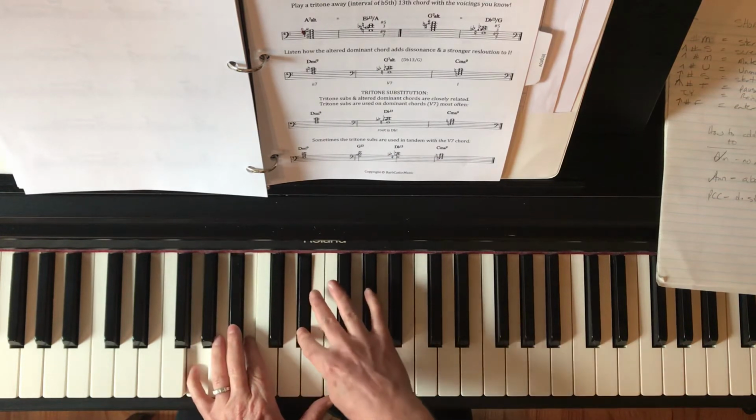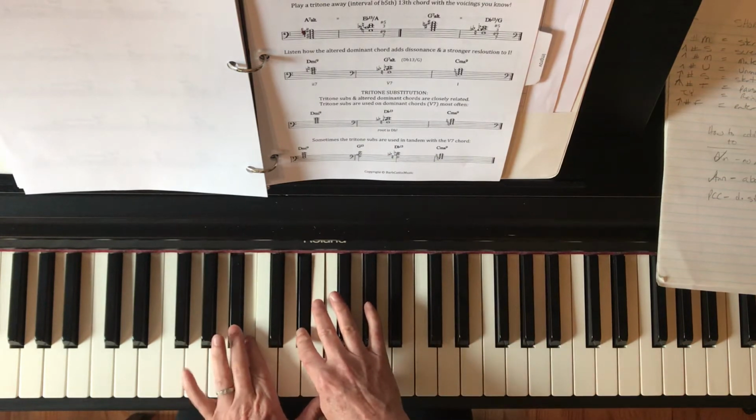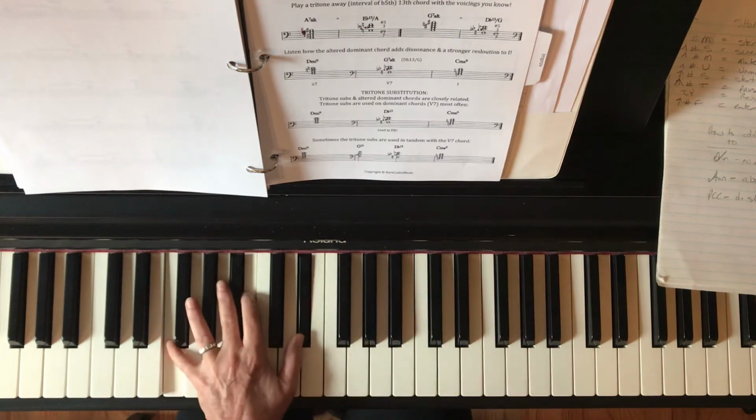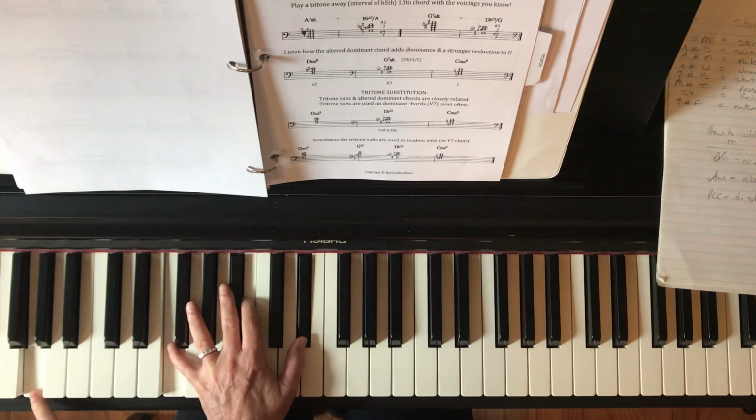Take the root out like we've been doing, and then invert the 7th down. I'm going to drop that 7th down. Now, this is a very grabbable chord. This is a G altered dominant chord, or a G sharp 9 sharp 5 chord.